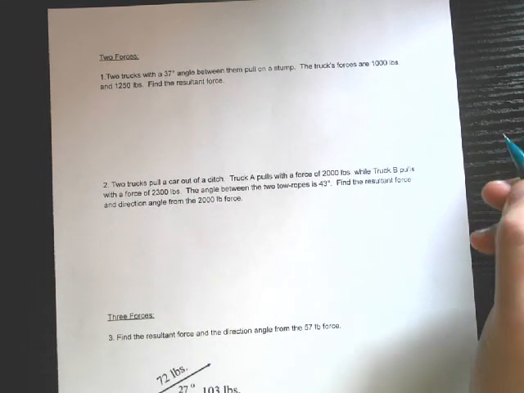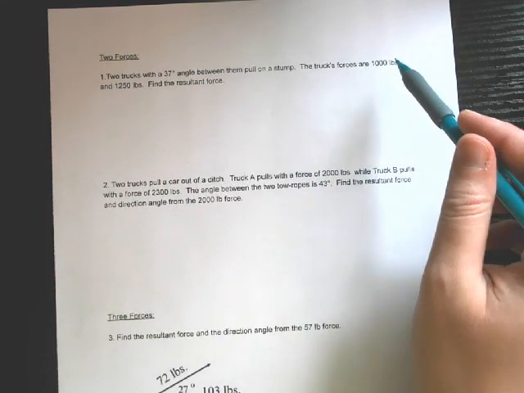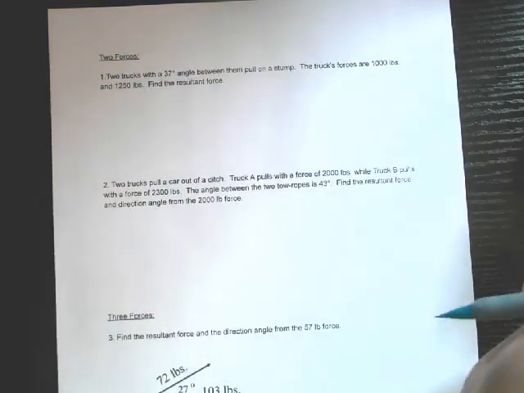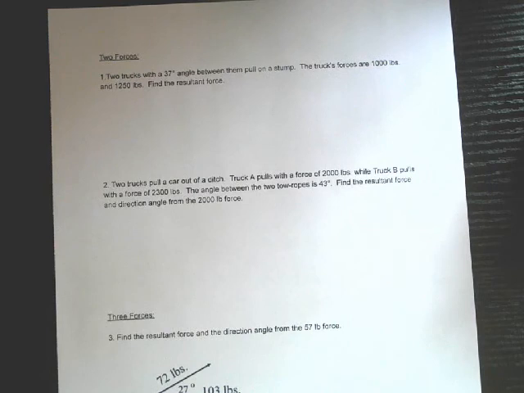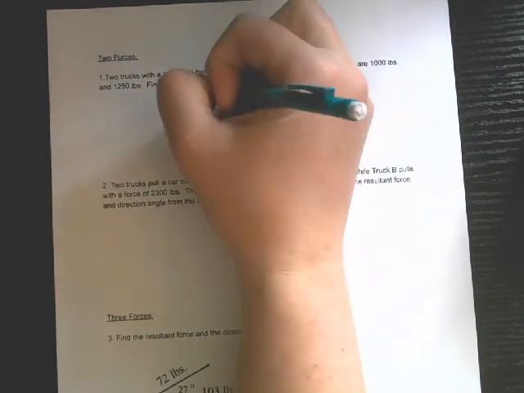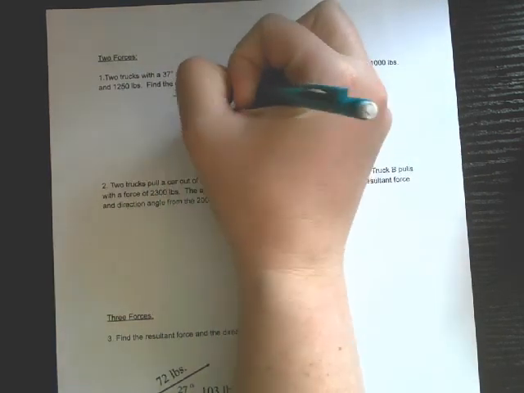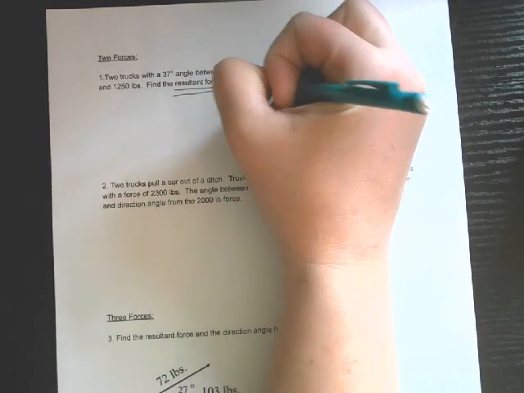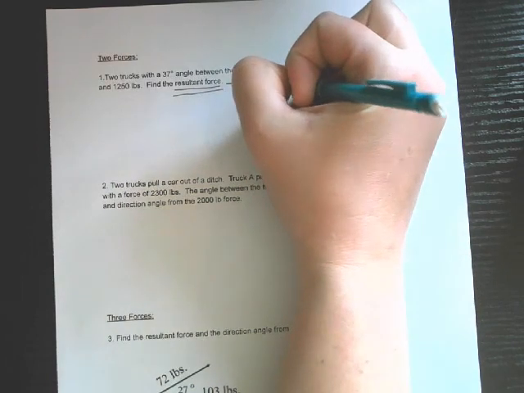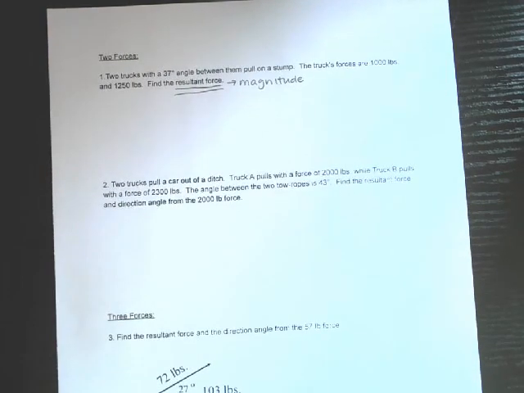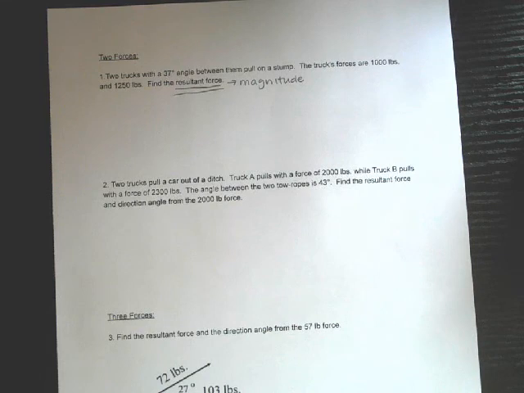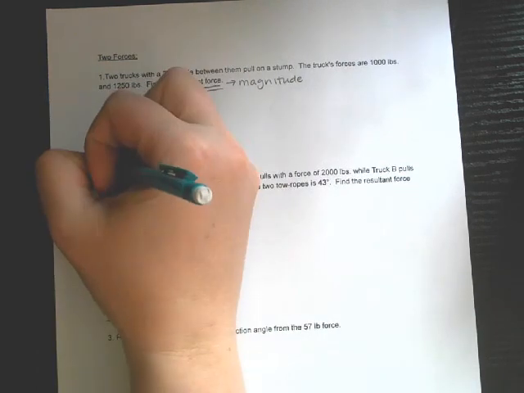So it says the 2 trucks with a 37-degree angle between them pull on a stump. The truck's forces are 1,000 pounds and 1,250 pounds. Find the resultant force. Now, the resultant would just be that diagonal across, but since it wants the resultant force, that's always going to end up being the magnitude of that diagonal. I want to know what's the actual length of that diagonal so that I know how many pounds are pulling on this stump when both of those trucks pull at the same time.